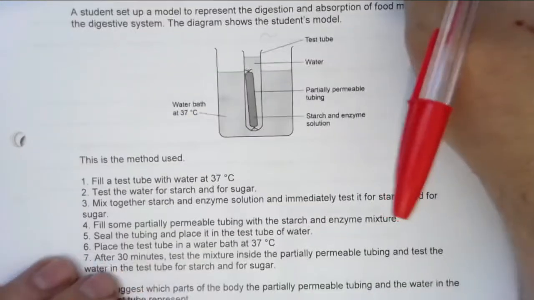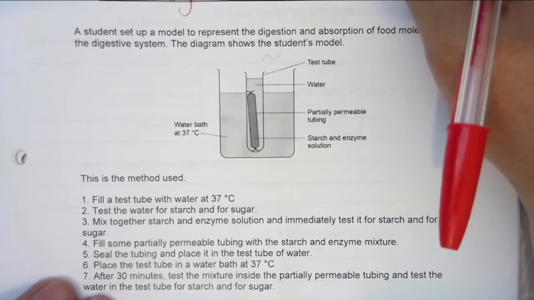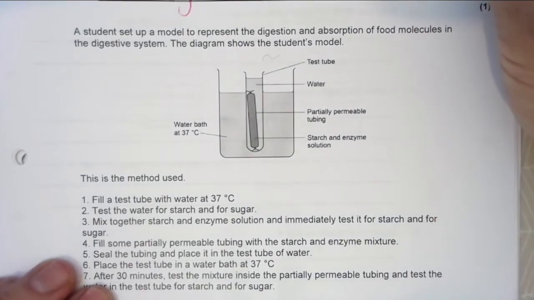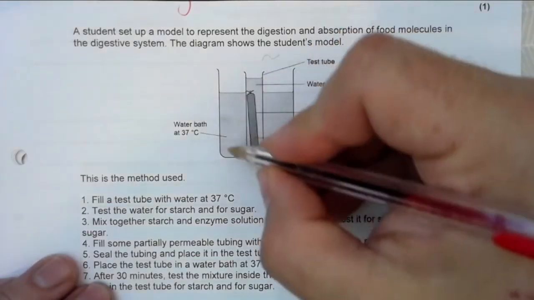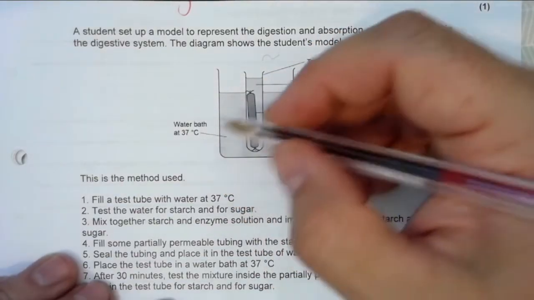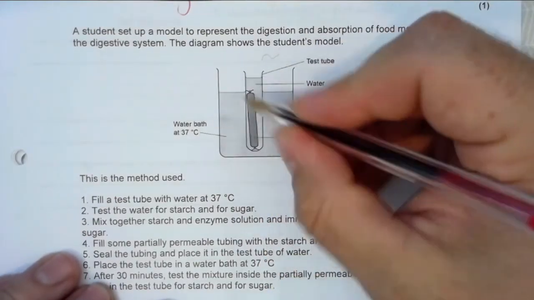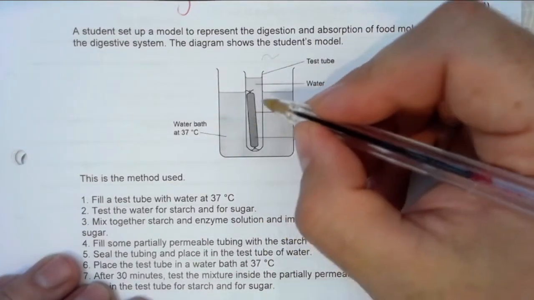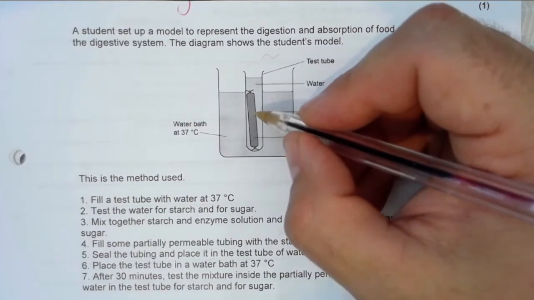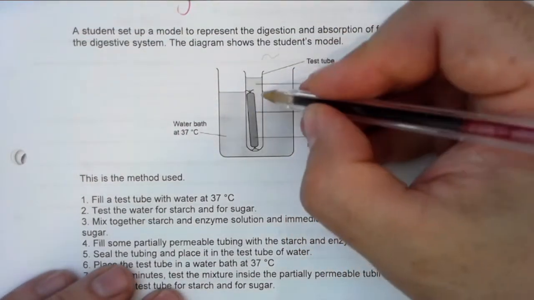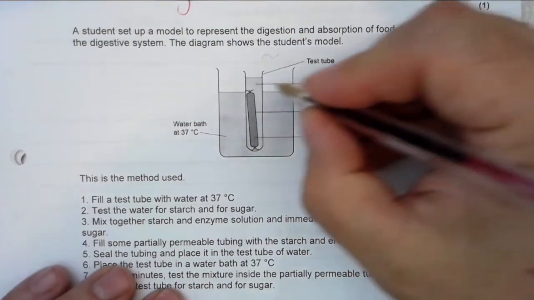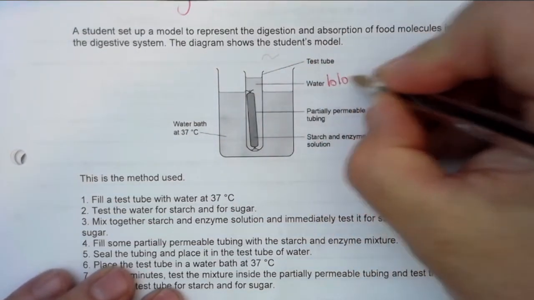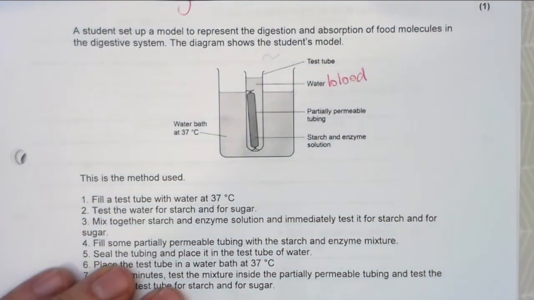And we have an example of an experiment here which should model or represent how the human digestive system works. So we've got a water bath at 37 degrees Celsius. This keeps everything at body temperature, so it's similar to the human body. You've got the water outside the Visking tubing, which represents the bloodstream.